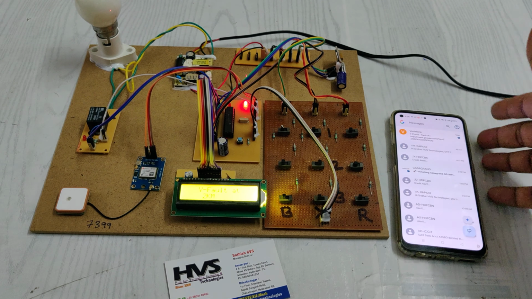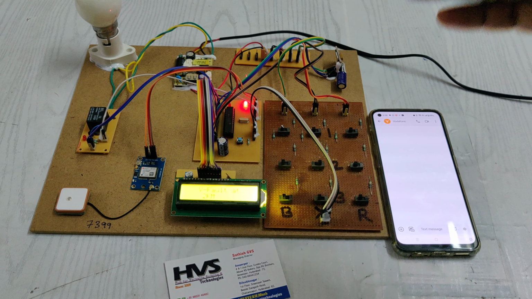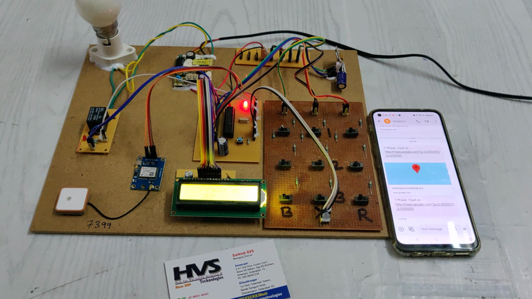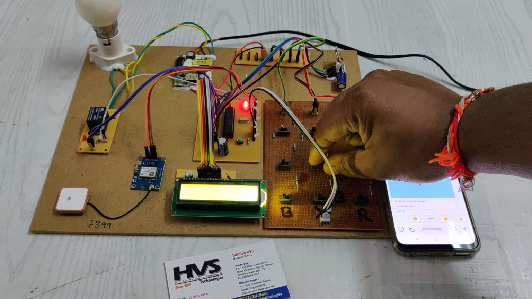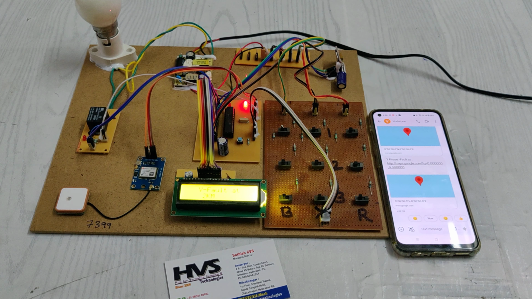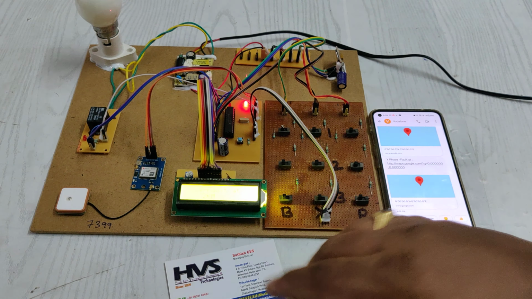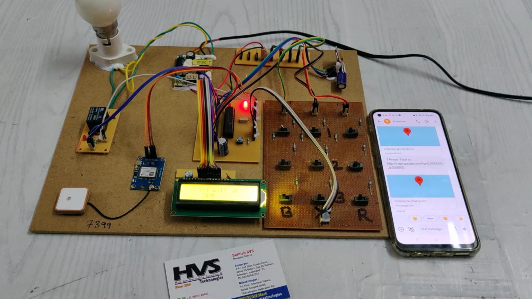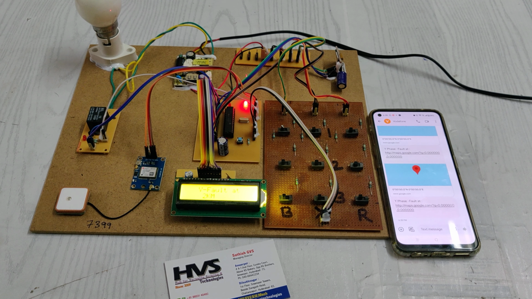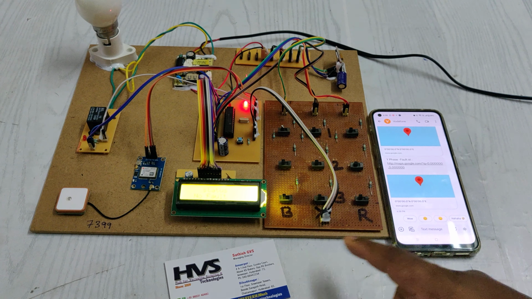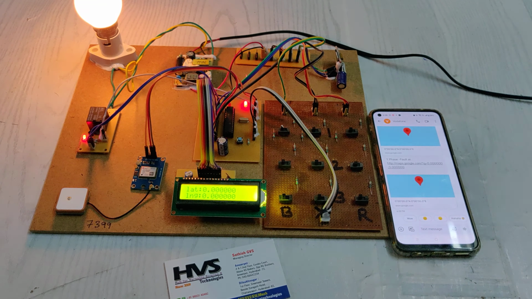As we discussed initially, we are demonstrating this under the roof, so there is no sky vision. That's why it is showing the 00 values. And when it comes back to normal, the bulb will be reconnected to the power supply. It keeps on sending the message alerts, and it's normal, no fault, the relay got connected.